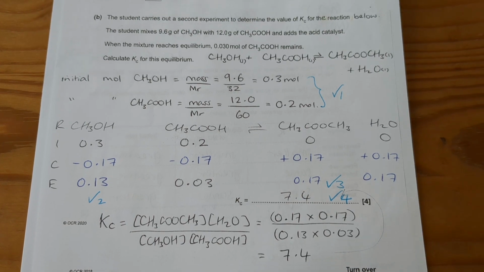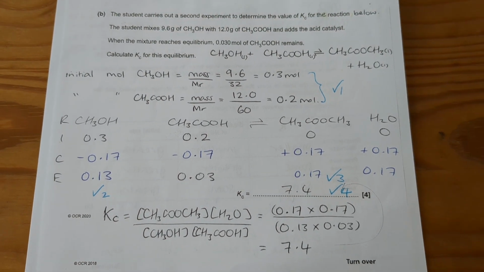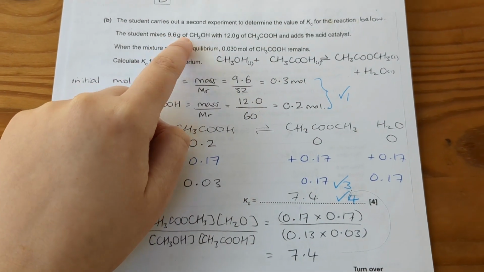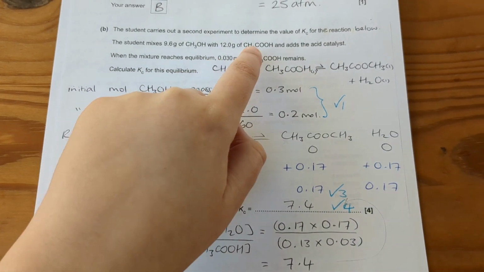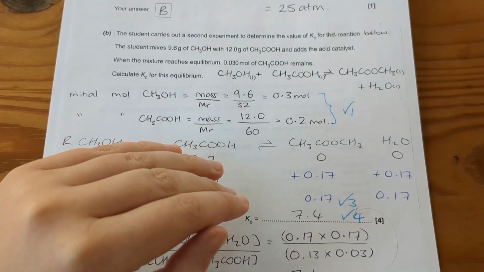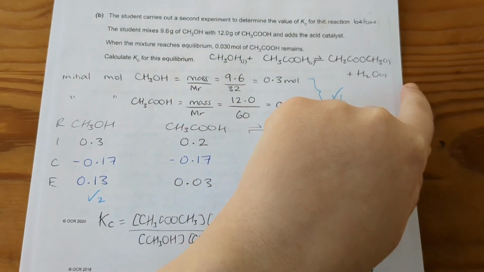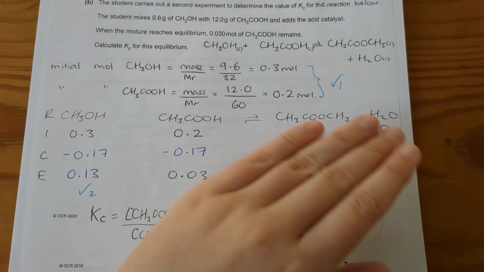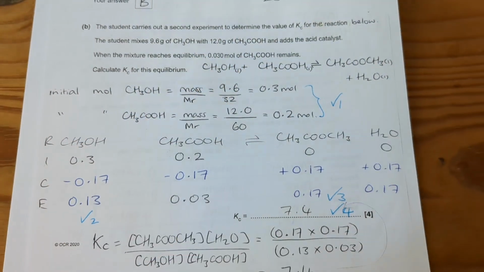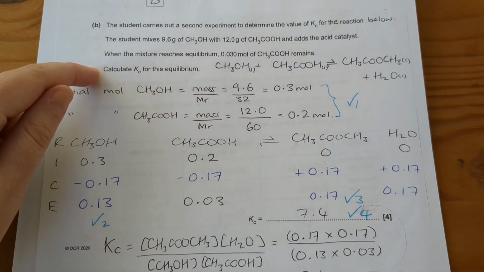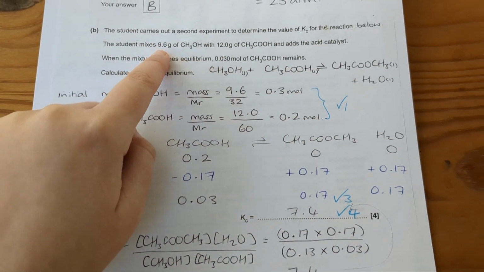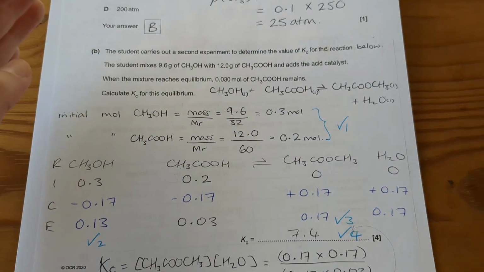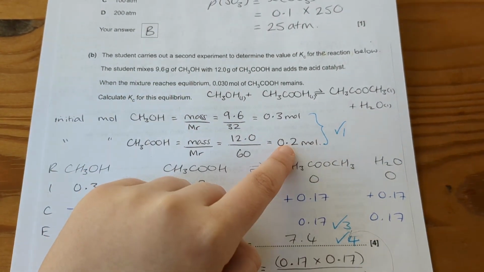This next one is about Kc. So it gives us a mass of methanol and a mass of ethanoic acid. I've written the reaction here. This is a part B, so maybe obviously I've chopped off that bit of the question, but it's here anyway. And then it says calculate Kc. So since we're given masses, we're going to use the equation mass over Mr to get the moles.